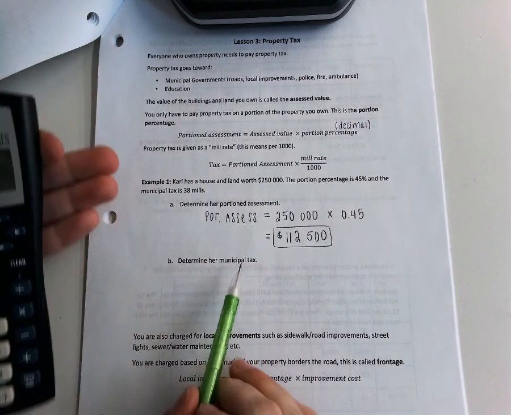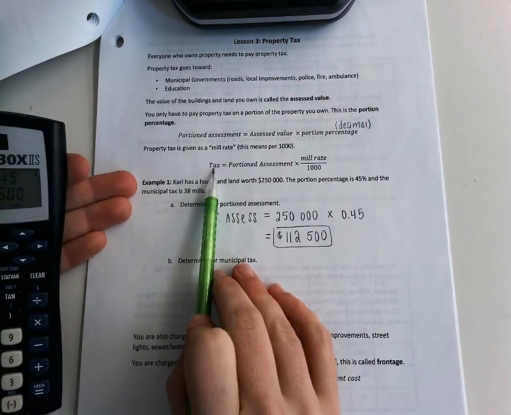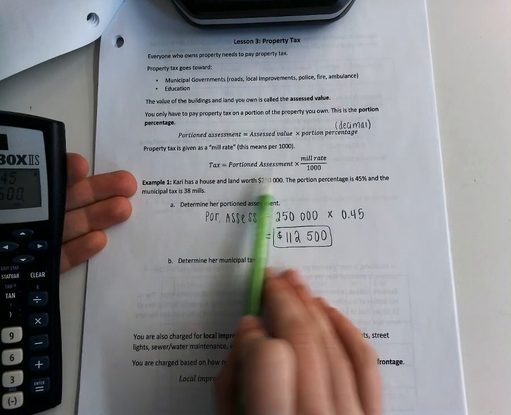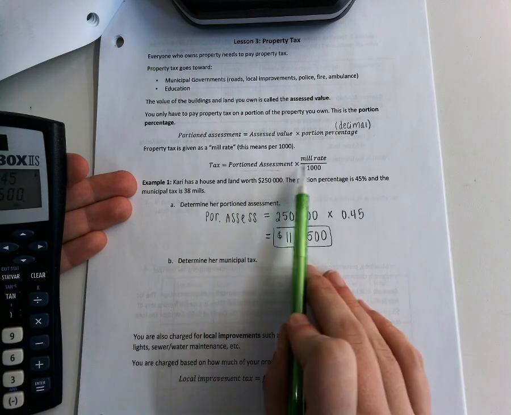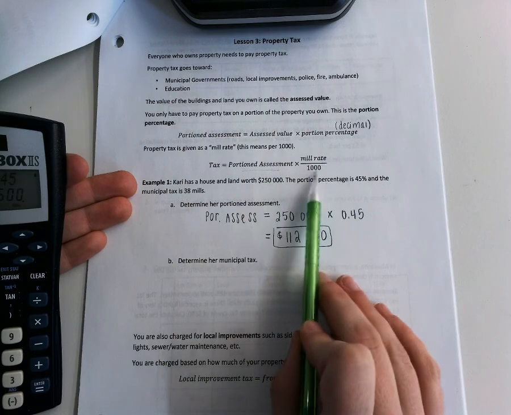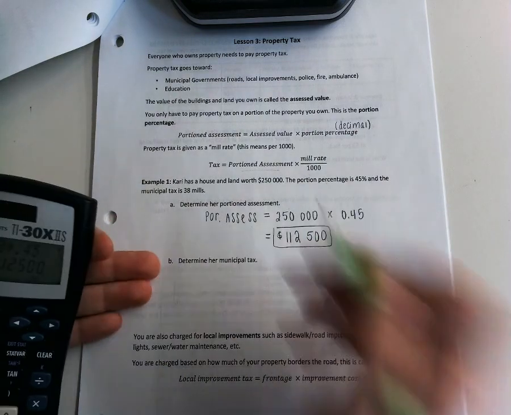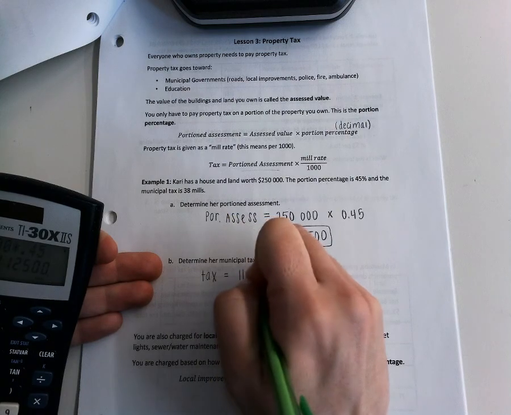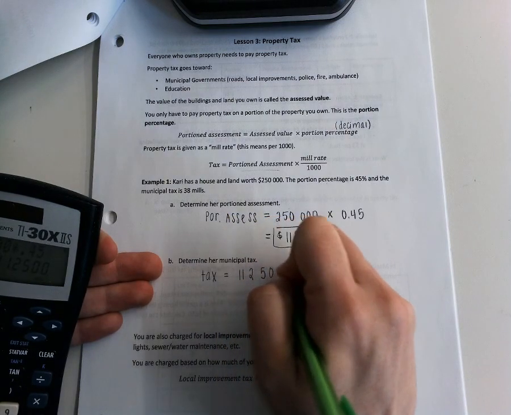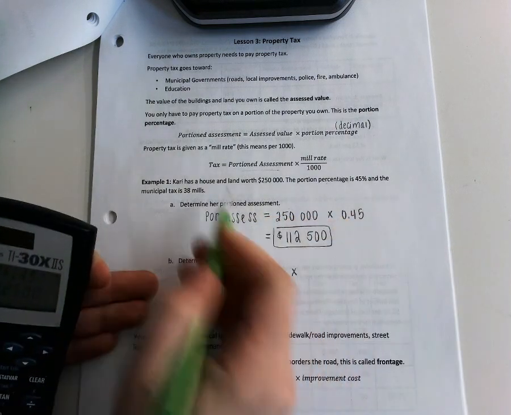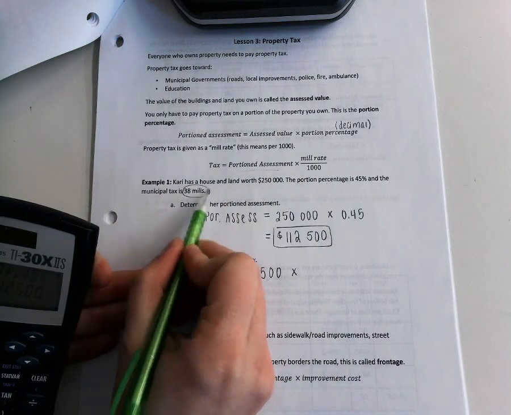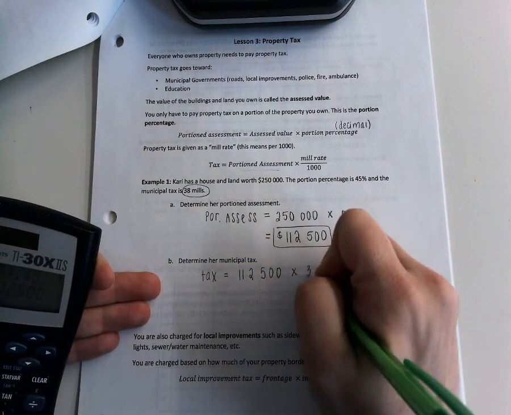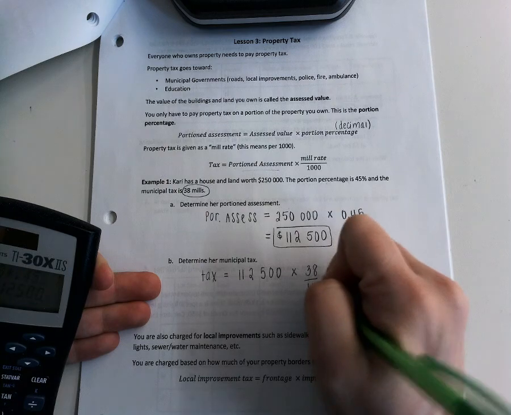And then to calculate the municipal tax, the tax is equal to that value, the portioned assessment, times the mill rate over 1,000. So her tax is equal to 112,500 times the mill rate, and the mill rate is 38 over 1,000.